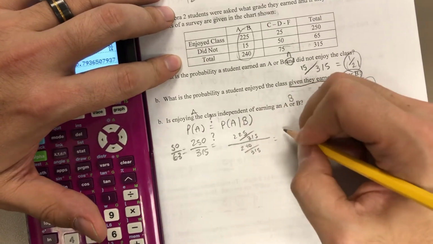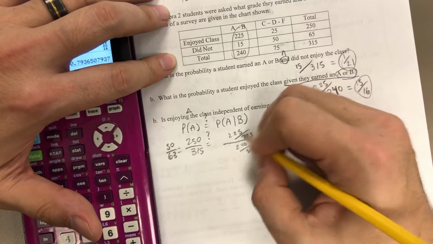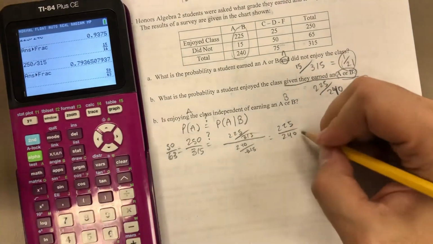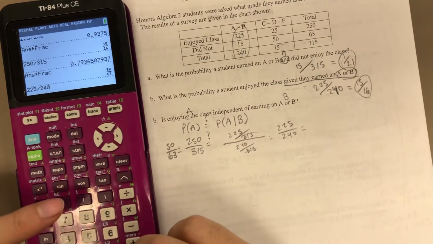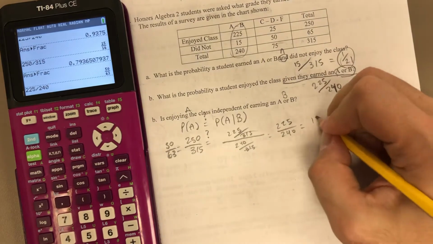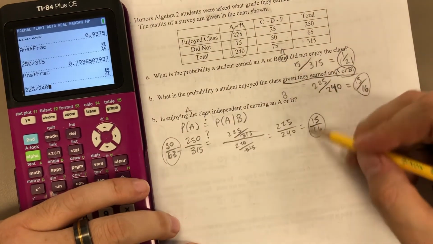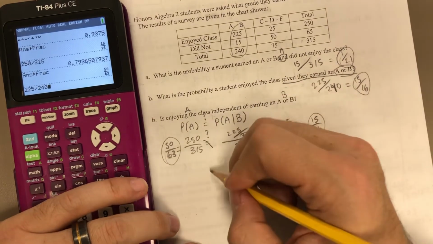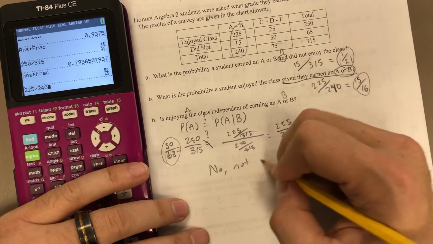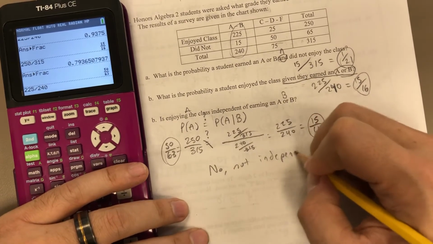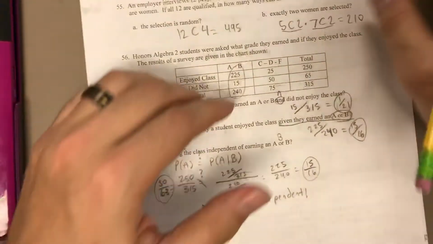So this reduces down to 225 over 240 because the denominators are the same. And then reduce that. Let's see what we get. So 225 over 240. Did I never do that one? Yeah, I did. Got 15 over 16. So since this is completely reduced and this is completely reduced, these are not the same, and therefore no, they are dependent, or just at least not independent. And that's it. That's your open-ended review.